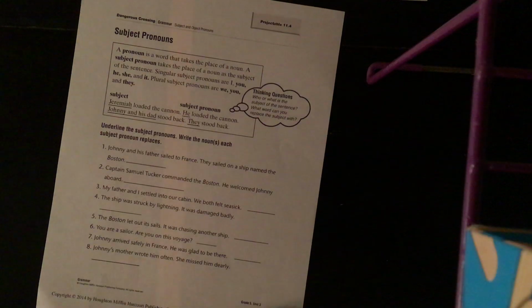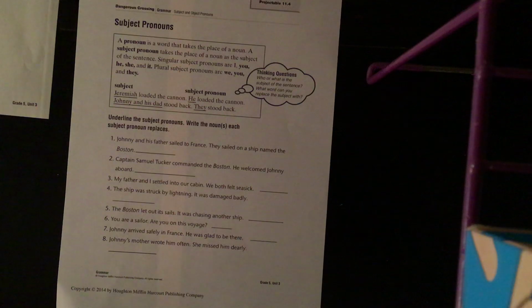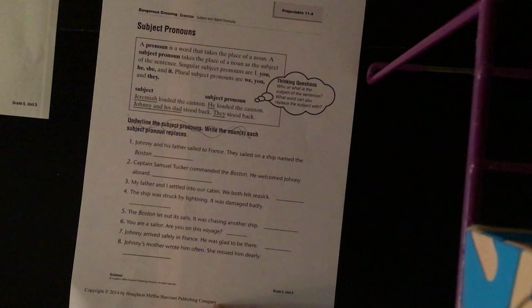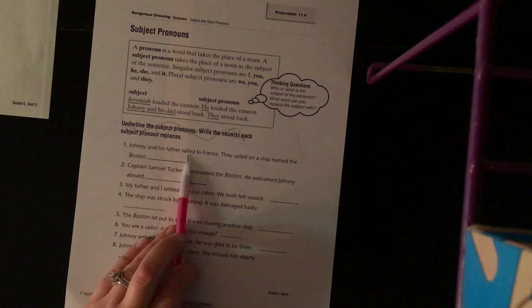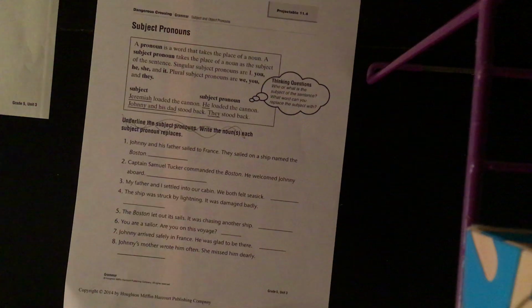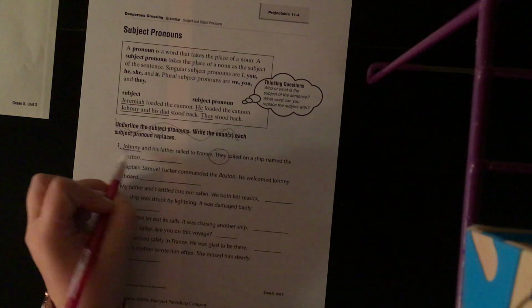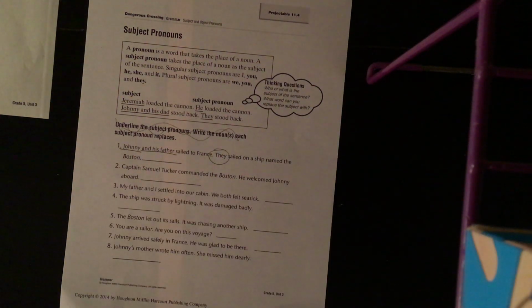Our first one is going to be an example sheet because it is very similar to the other sheet. So we're not going to do what this says because that's two different things on it. We are going to underline the subject and circle the verb. So, Johnny and his father sailed to France. Well, they sailed on a ship named the Boston. So our pronoun is they. It's taking the place of Johnny and his father. So that's all we're going to do is circle it.